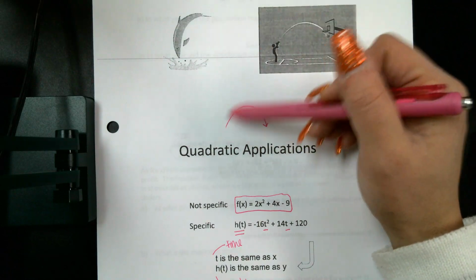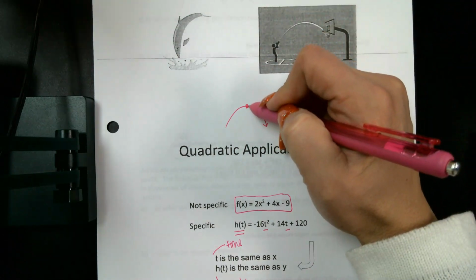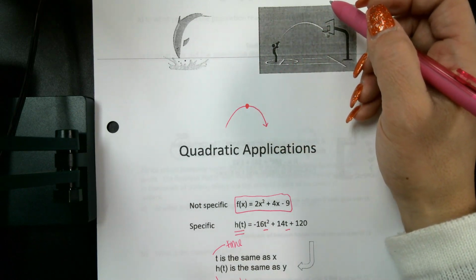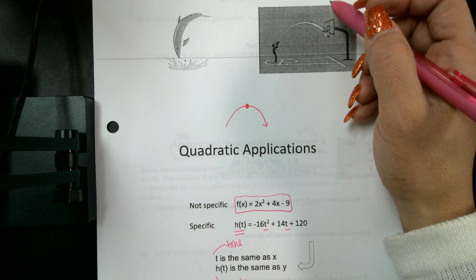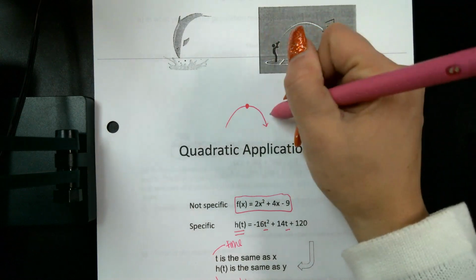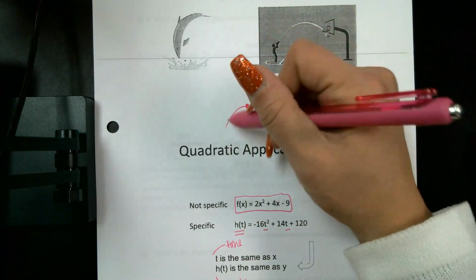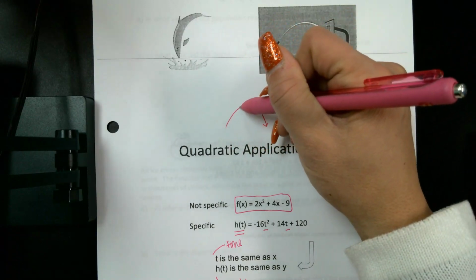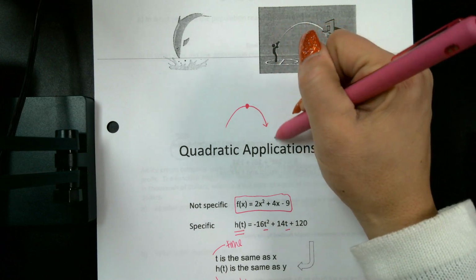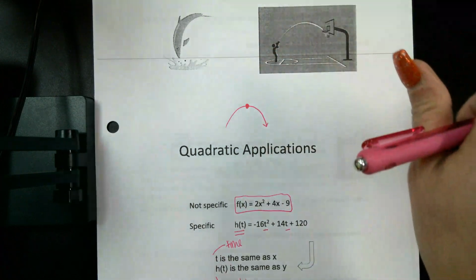If we had just graphed this, we would have a vertex up here at the top, right? That would be the maximum height that it could reach. The same thing is true in one of these problems. Whatever we're throwing, or if somebody's diving, they would start going up and their height would increase until they reach a max height, and then it would turn back down and decrease.